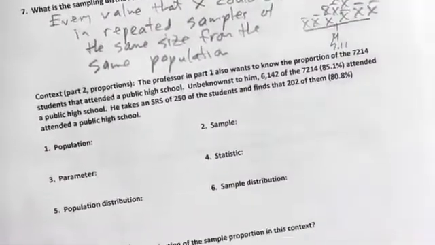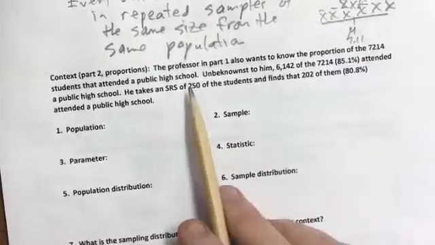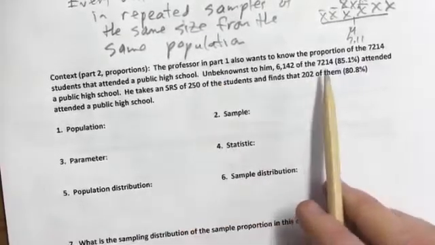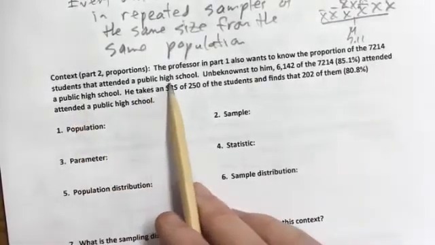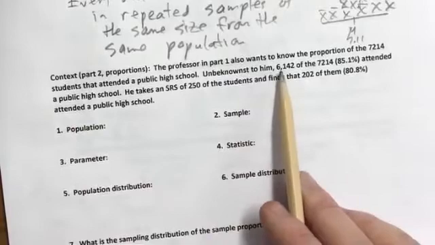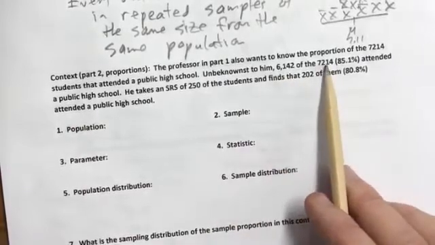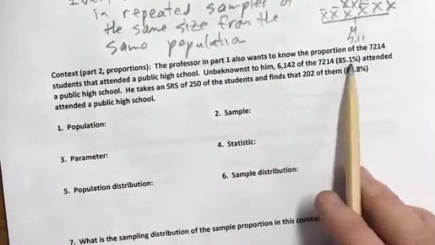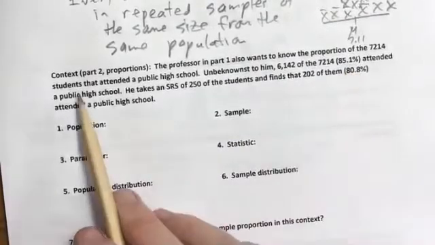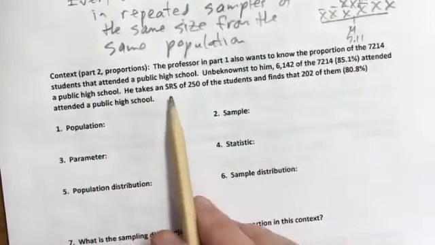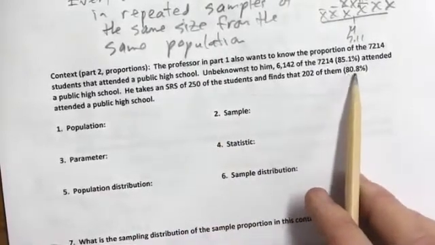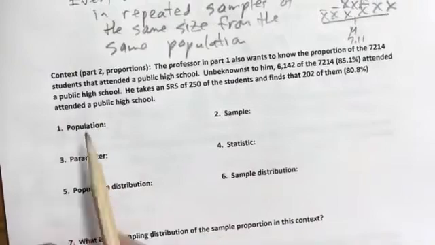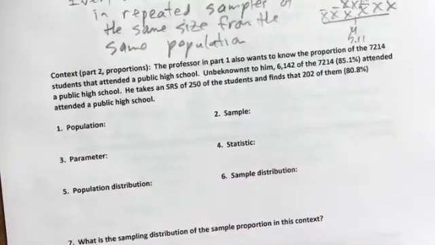So now let's look at an example with proportions. So this says the professor in part one also wants to know the proportion of the 7,214 students that attended a public high school. Unbeknownst to him, 6,142 of the 7,214, which is about 85.1%, attended a public high school. He takes an SRS of 250 students and finds that 202 of them, which is roughly 80.8%, attended a public high school, okay? So once again, our population would be the same sort of thing.